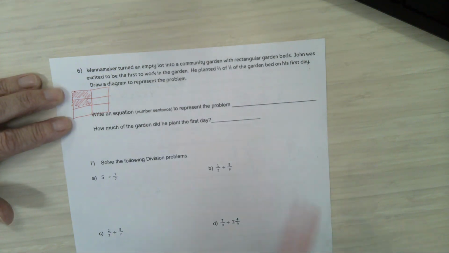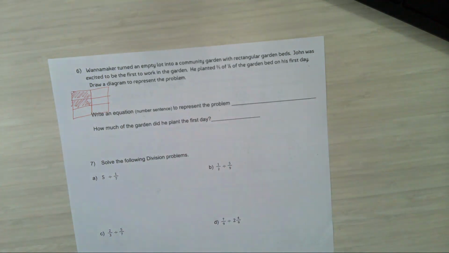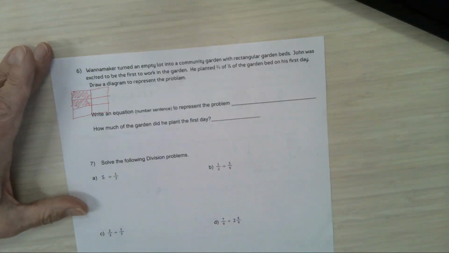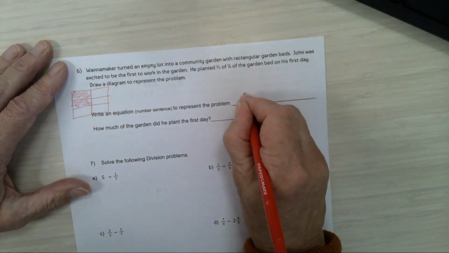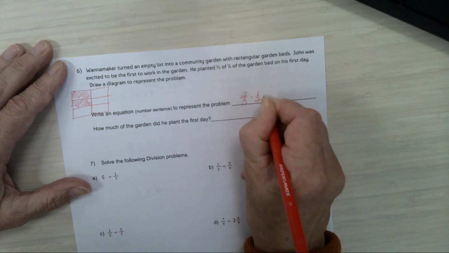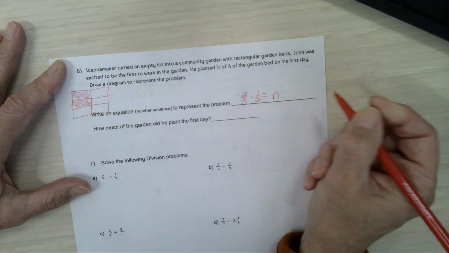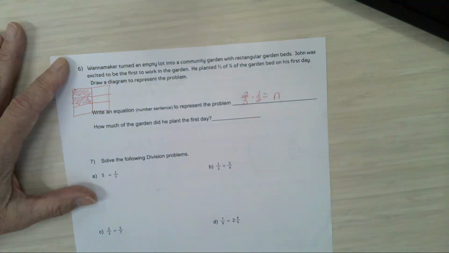Now, it says write an equation to represent the problem. Well, on this, kids, you're going to multiply. Did you hear that, Landon? Make sure you multiply. On number 6, we're going to write down 2/3 times 1/2 equals a variable. I'm going to use N. You could use any letter you want, okay?